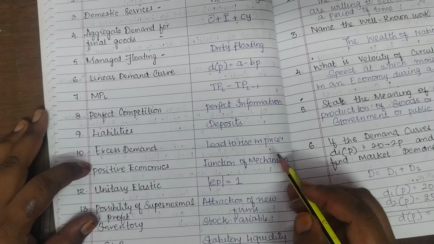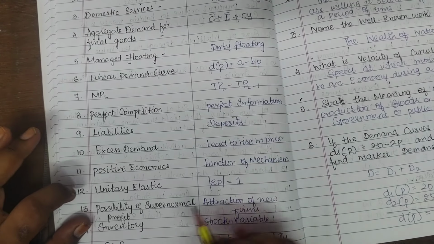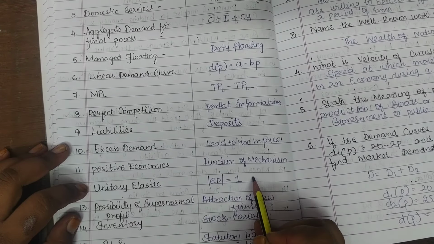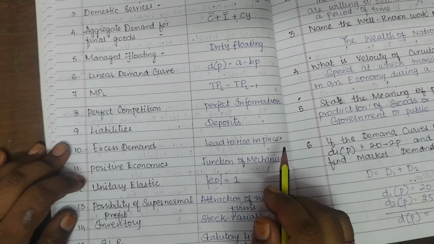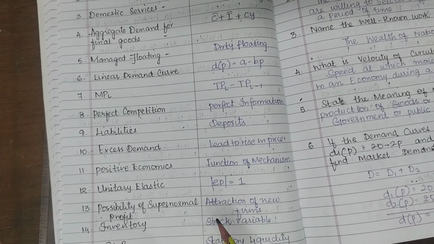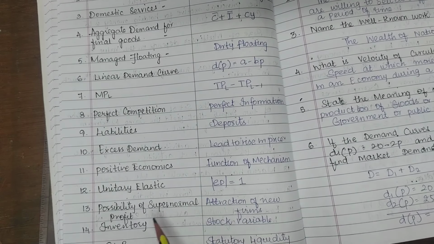Positive economics, function of mechanism. Normative economics, evaluation of the function of mechanism. Unitary elastic, ED is equal to 1. Inelastic, ED is equal to 0. Perfectly elastic, ED is equal to infinity. Relatively elastic, ED greater than 1. Perfectly elastic, ED is equal to infinity.